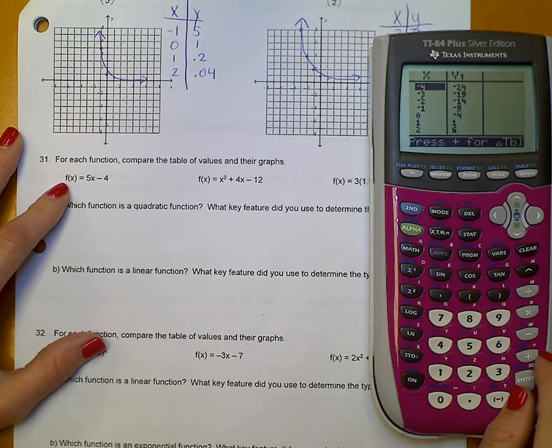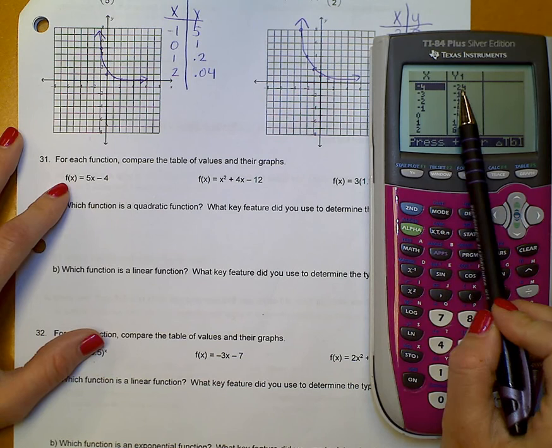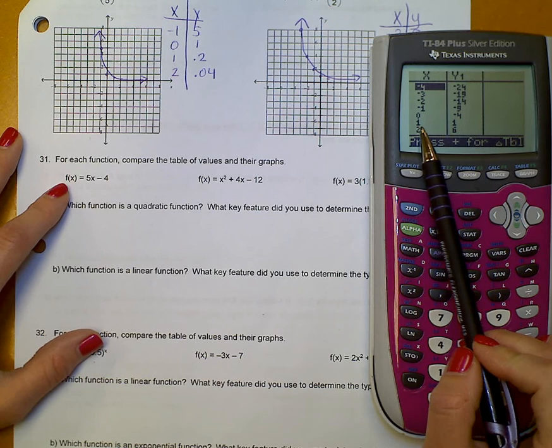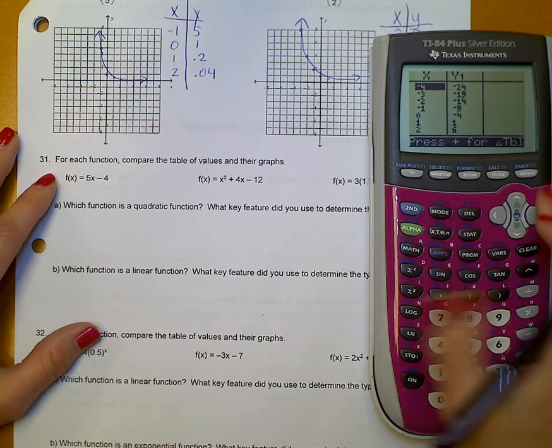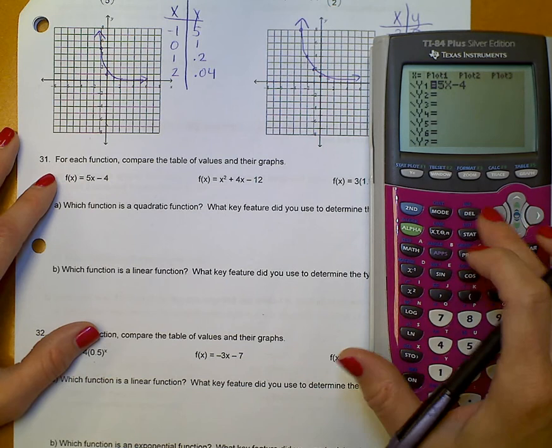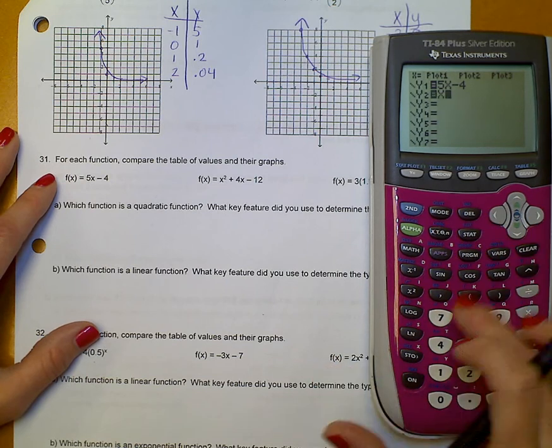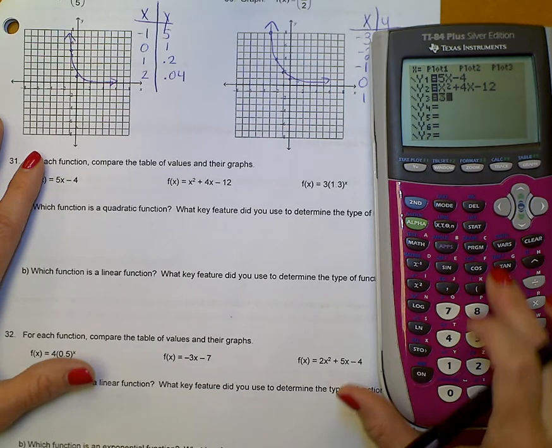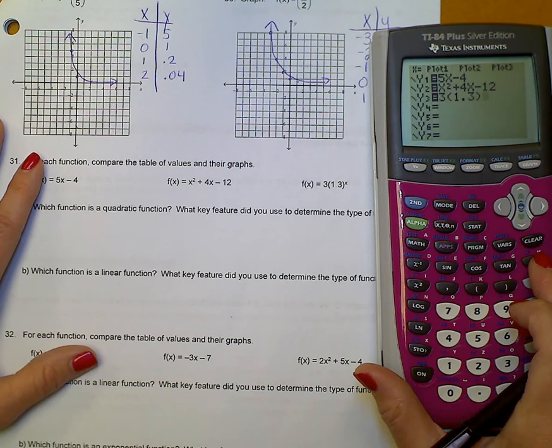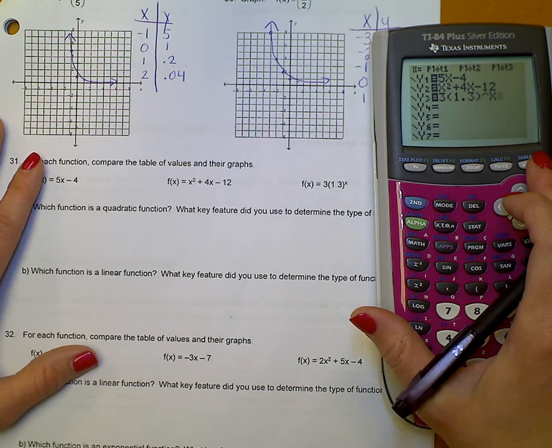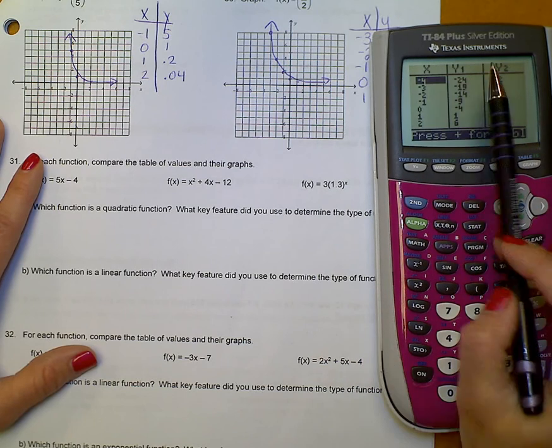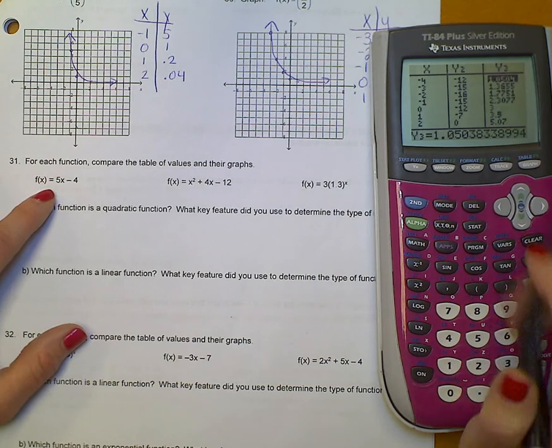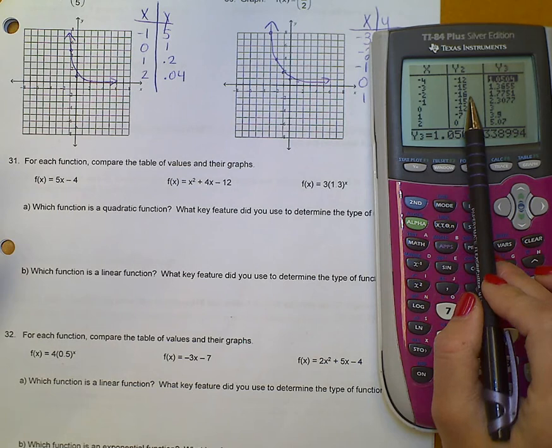We know for a linear function that the common difference is the same. So these are all going up by 5s for each y value as the x's increase. What I'm going to do is put these functions in at the same time. And if you have a colored calculator, it's going to be easier for you to see the difference. So here's y1, which is our linear function, y2, which is our quadratic function, and y3, which is our exponential function. So we can compare all the values right here on our calculator.